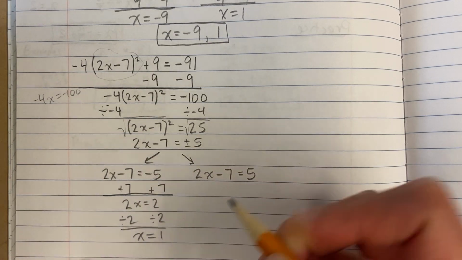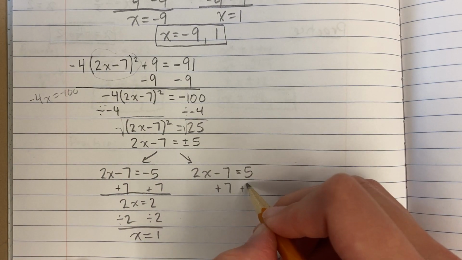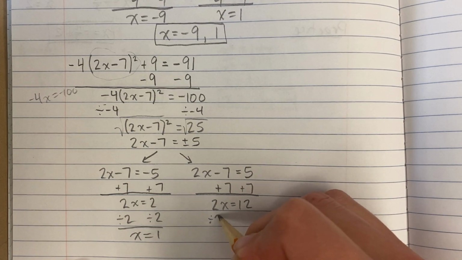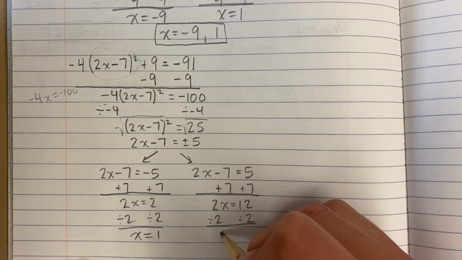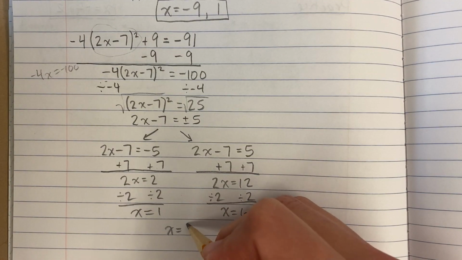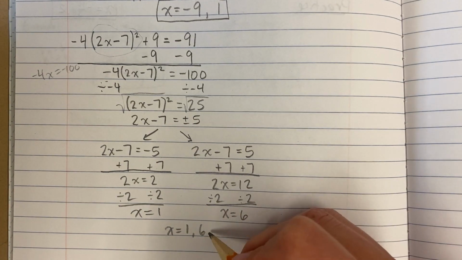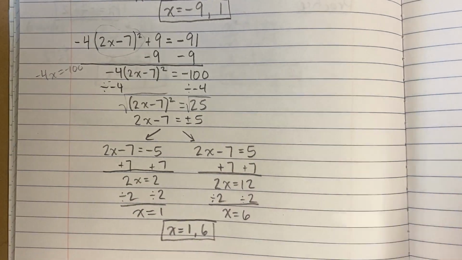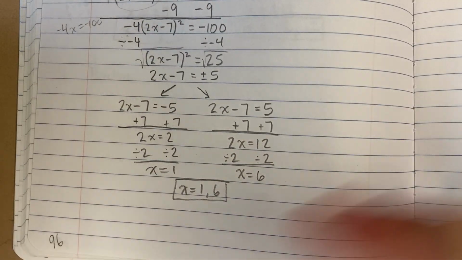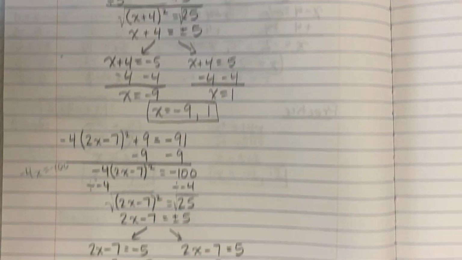I get x equals 1. Let's see what the other possibility is. Six. Okay, so x could equal 1 or 6. Okay, and you can go ahead and use, right, this is page 96. You can use whatever you have left on page 96 and page 97 for your practice problems for this level.